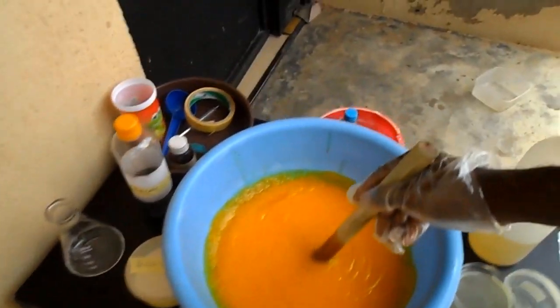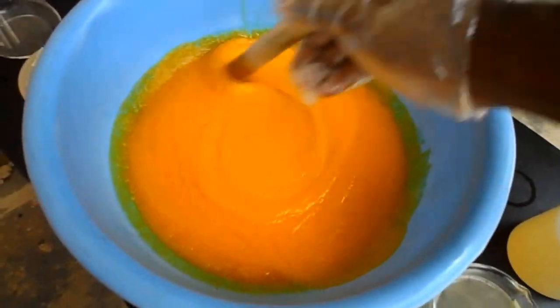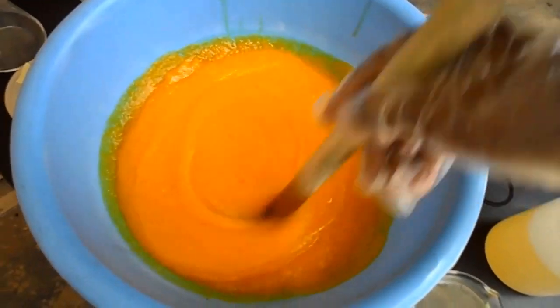As you can see, this is how it looks. Keep stirring it. Gradually it will be solidifying. Any moment from now we'll add additives to it.